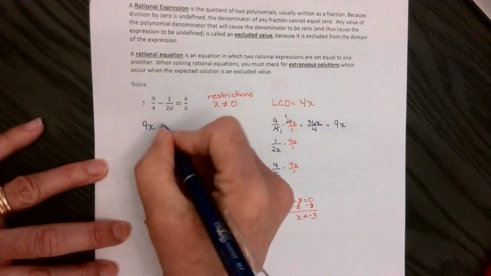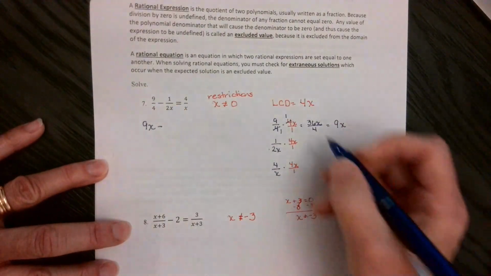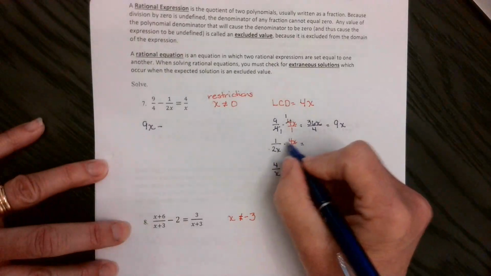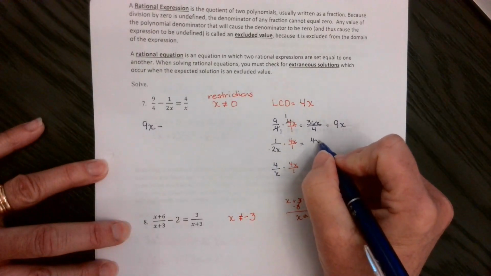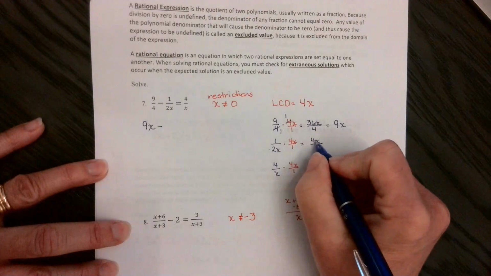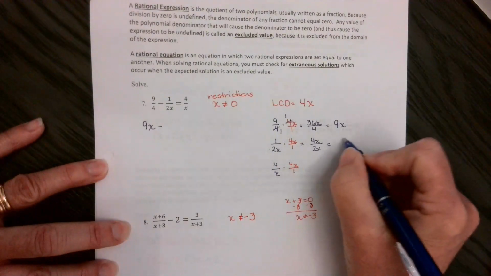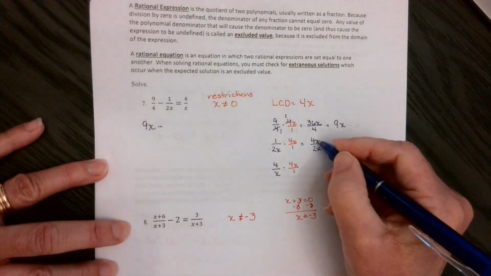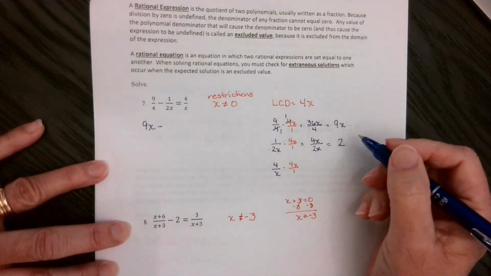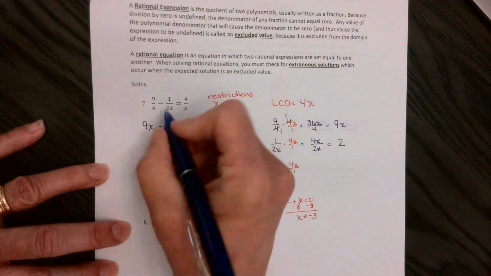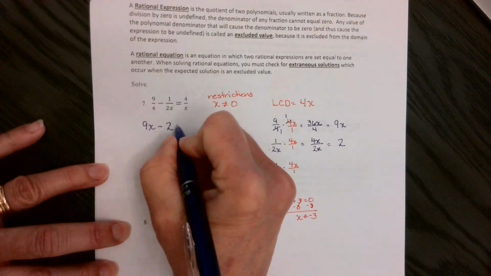Then I'm going to have minus. Then I'm going to go over here. And again, you guys will probably multiply straight across: 1 times 4x is 4x, 2x times 1 is 2x. And then this is going to divide and give you 2. Your x is canceled. 2 goes into 4 2 times. So I end up with 2 there.